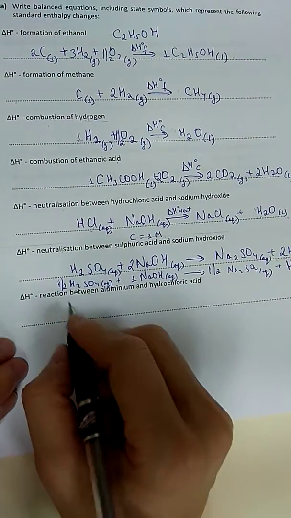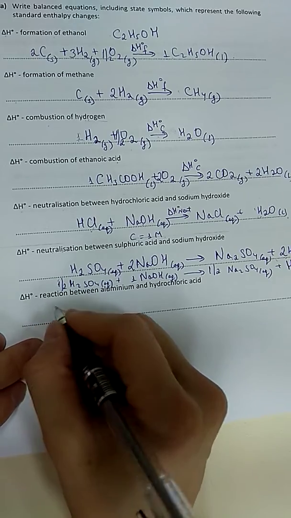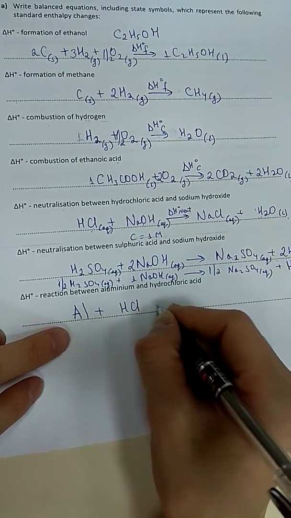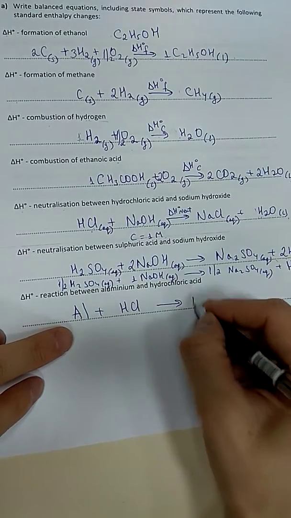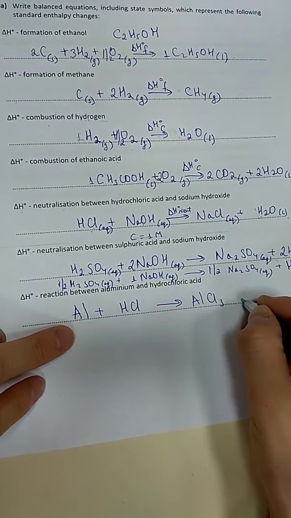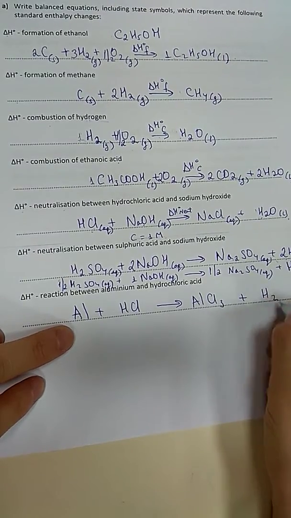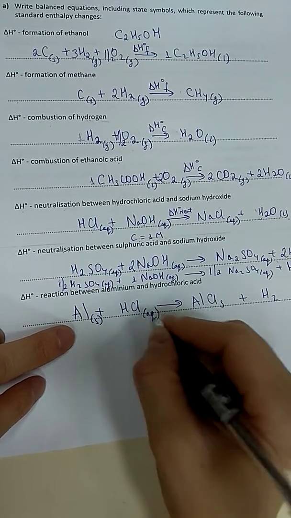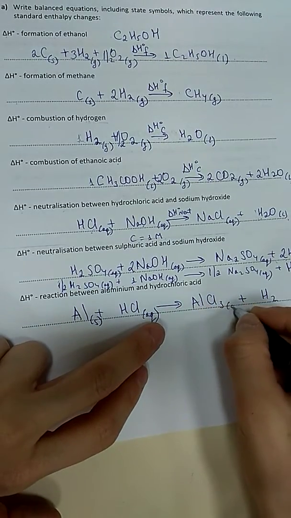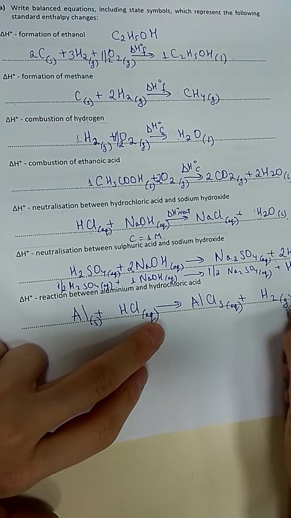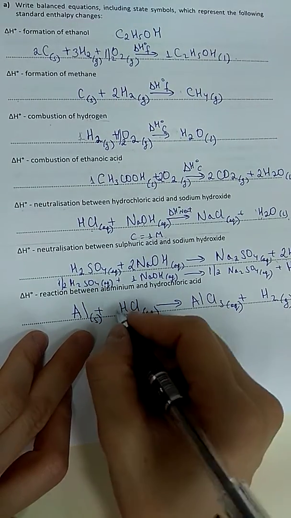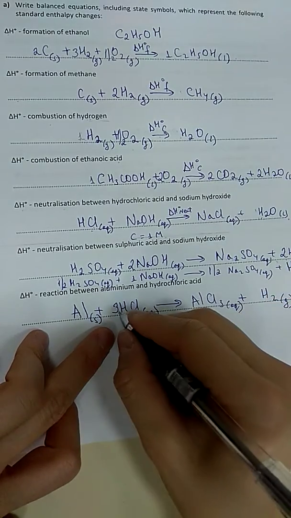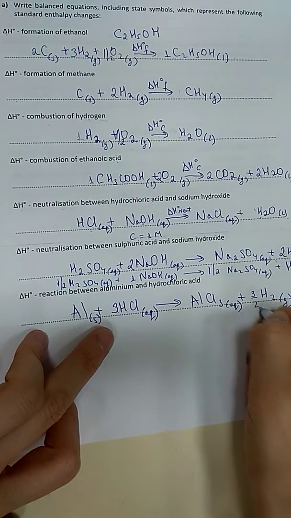And the last reaction is the enthalpy of reaction between aluminium and hydrochloric acid. So it's a metal reacting with acid to form salt, aluminum chloride, and hydrogen gas. Aluminum is solid at room temperature. Hydrochloric acid is aqueous, and aluminum chloride is aqueous. Hydrogen is gas. If we balance it, we have 3 chlorines here, so 3 chloride and 3 hydrogen in total. Therefore I should put 3.5 here.